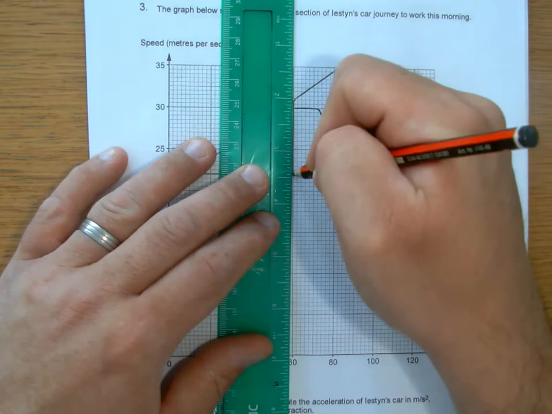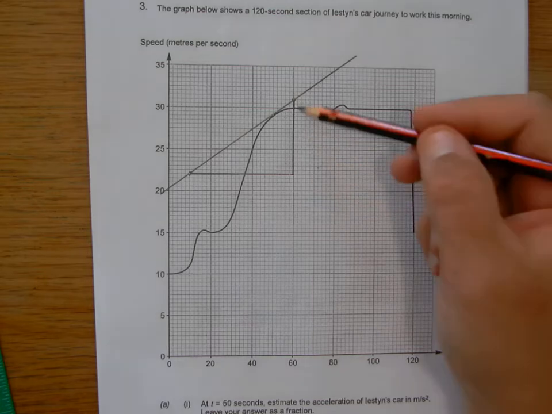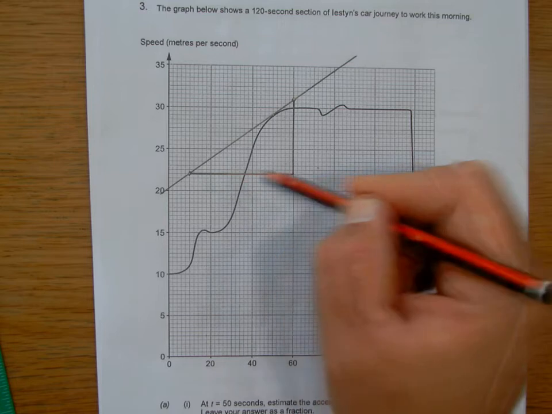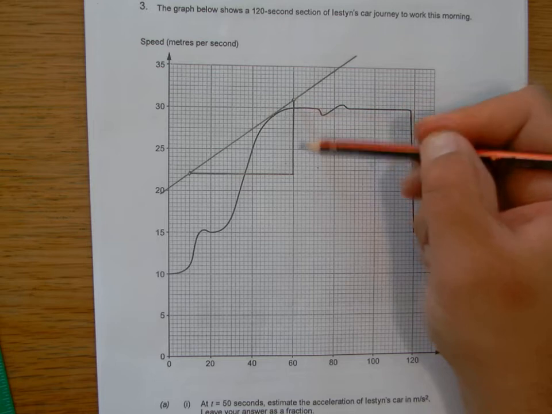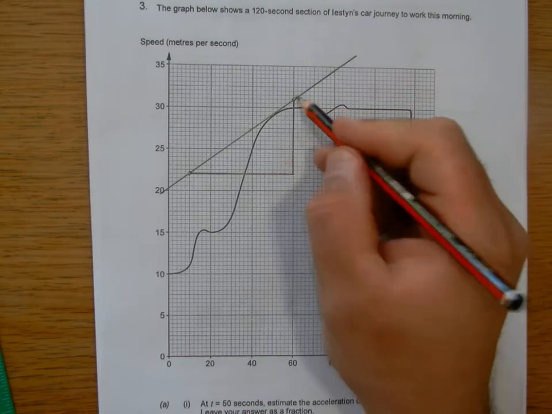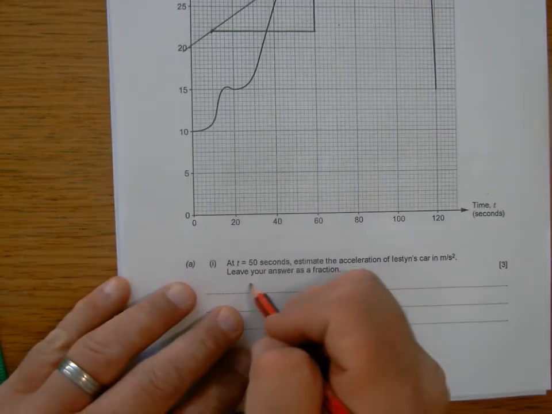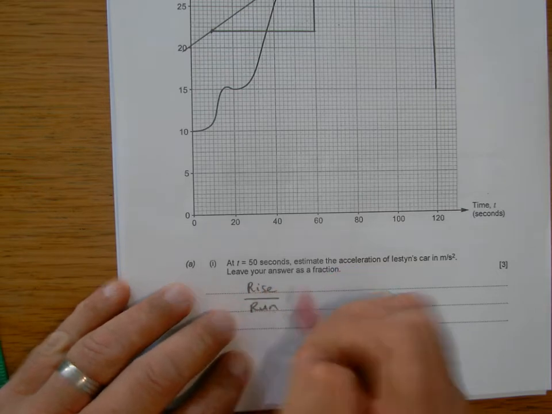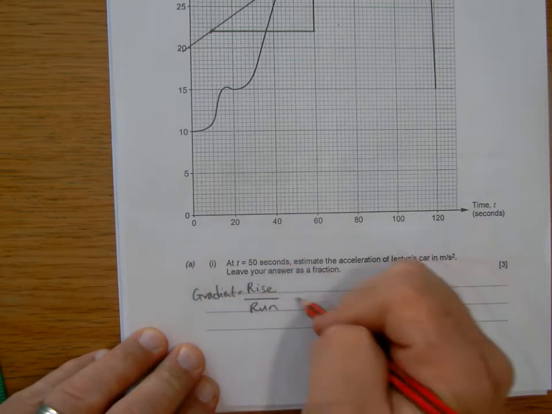So to work out the gradient, which will give you the acceleration, you simply need to work out how much you're rising by here and divide it by the run here, or the step here. That will give you the acceleration. So we work out what that is there. Well, that's 31 there, and this is 22. If you take them away, 31 take away 22 is 9. I'll write it down here as well. So it's the rise divided by the run, or the rise divided by the step. That's what the gradient will be, which is also the acceleration.